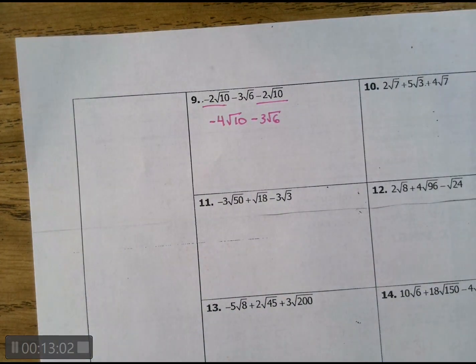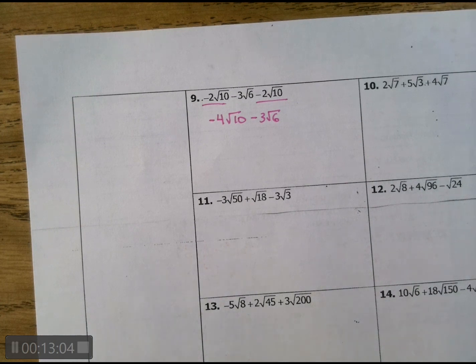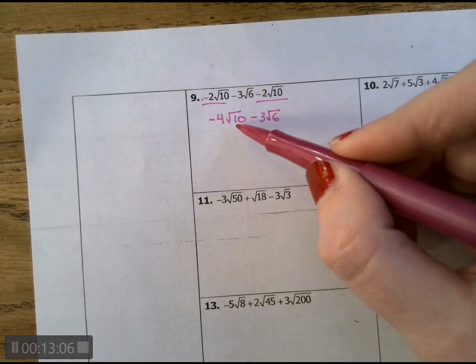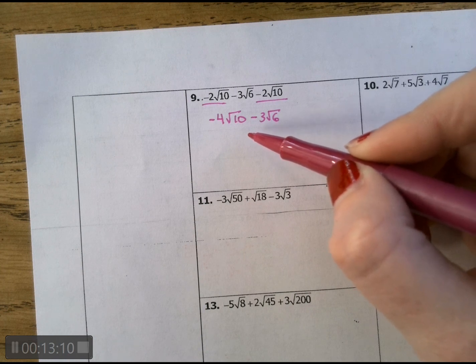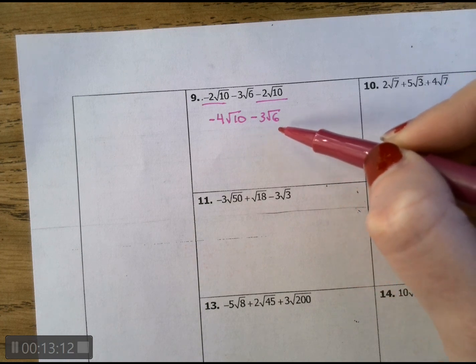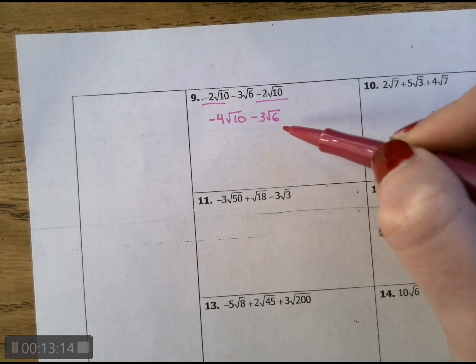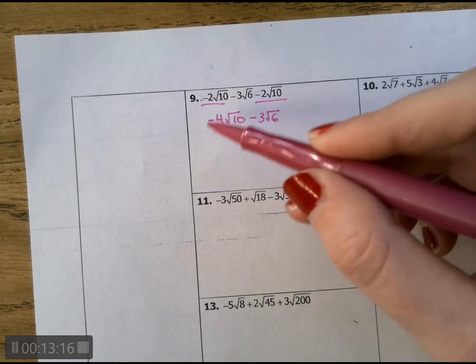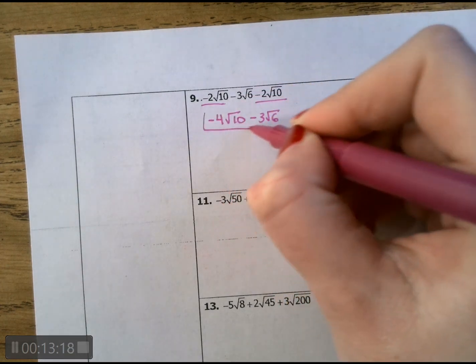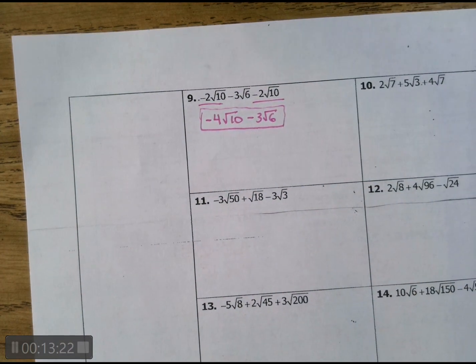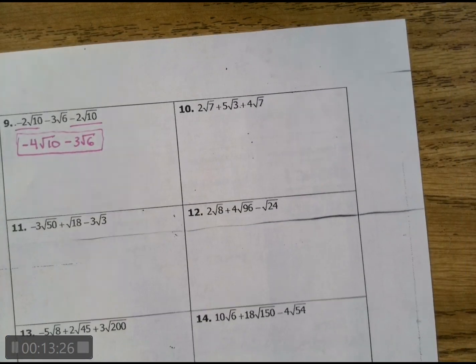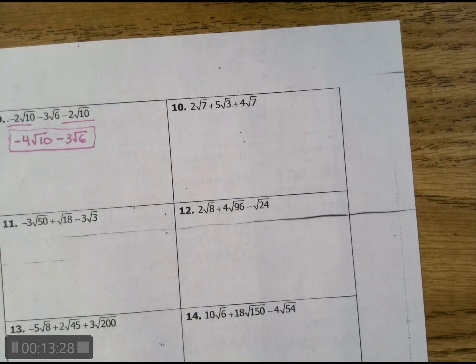Okay? Now, we've seen a couple of times, sorry for the bell, that when we do the factors of 10, we get 5 and 2, which are both primes. And when we do the factors of 6, we get 2 and 3, which are both primes. So this is as simplified as we are going to get. And you know what? That's okay. That's allowed. Alright? And just to make absolutely certain you guys are okay with that, let's try the next one.